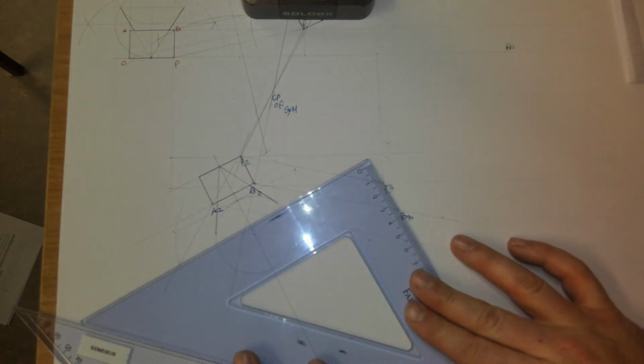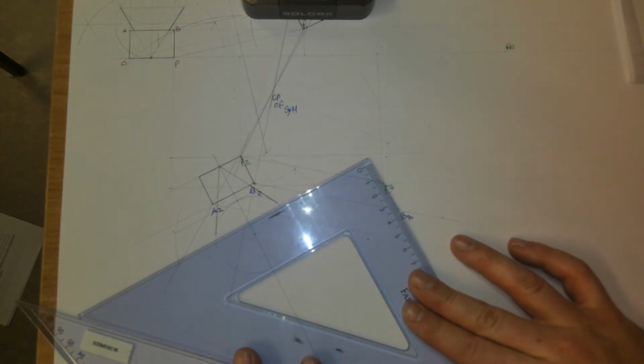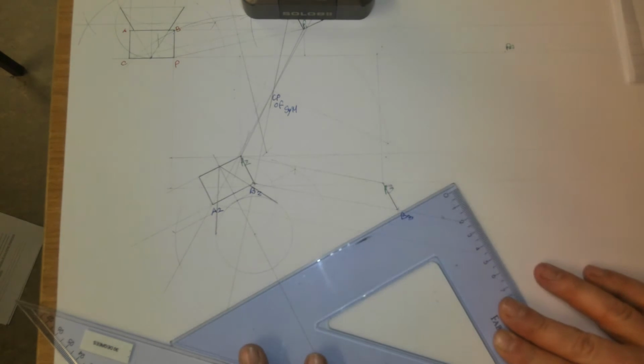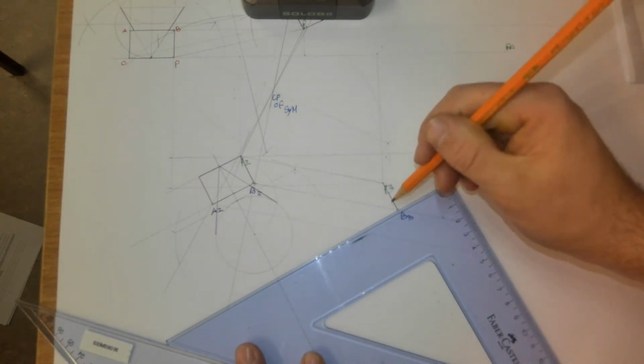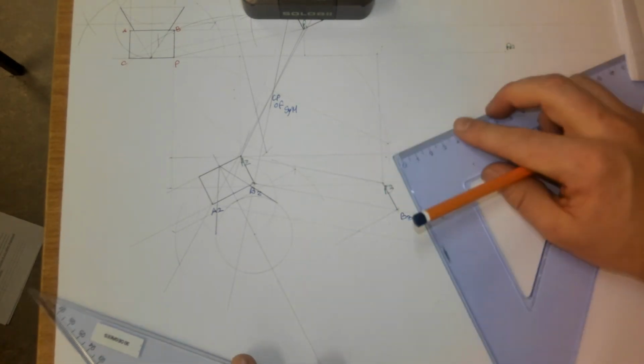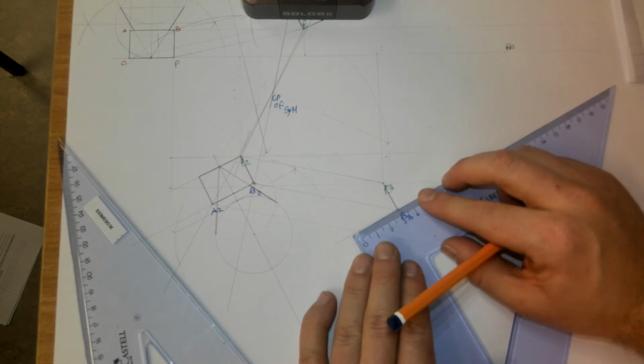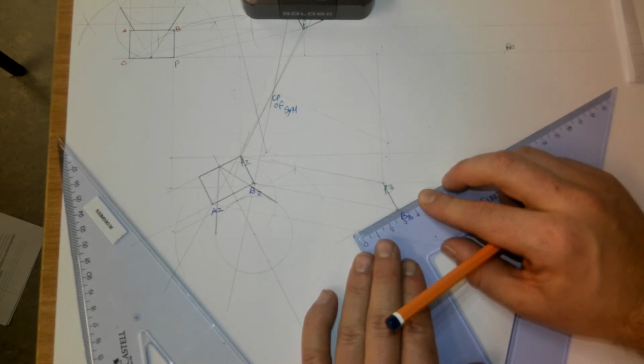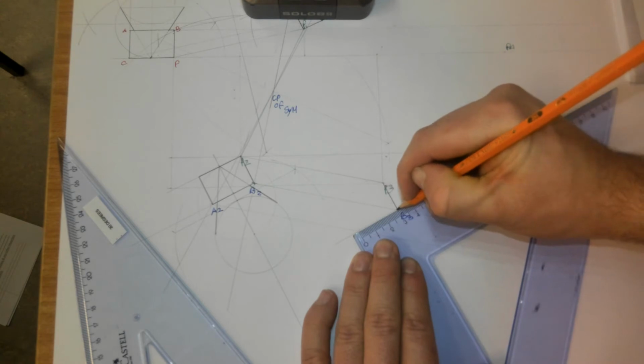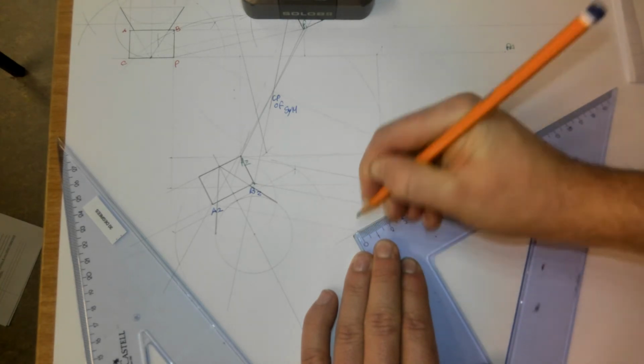But again, as I mentioned, the critical thing is that the shape retains its original properties. So it's a rectangle, as in the corners are perpendicular to each other, and the distance is 30. So that's the most critical thing.